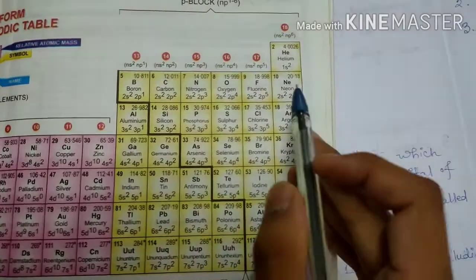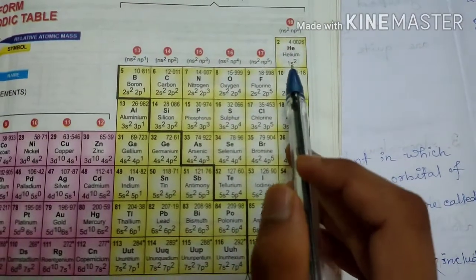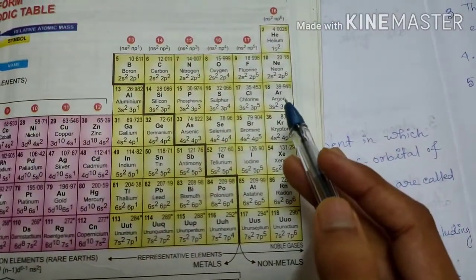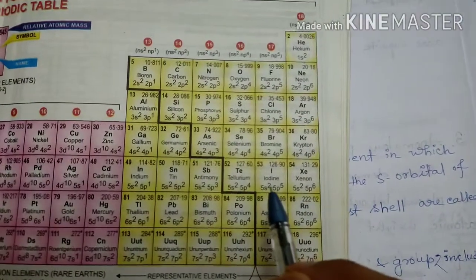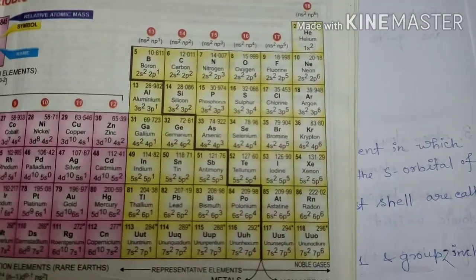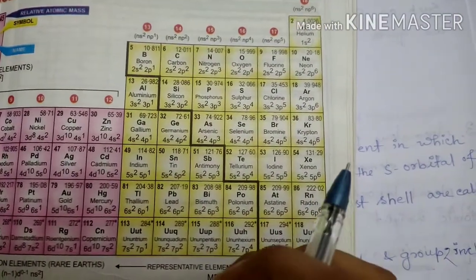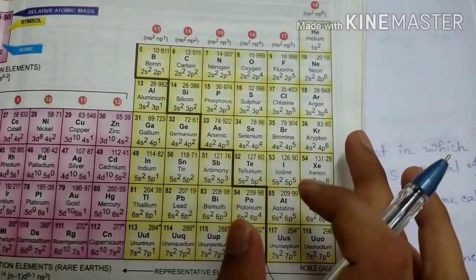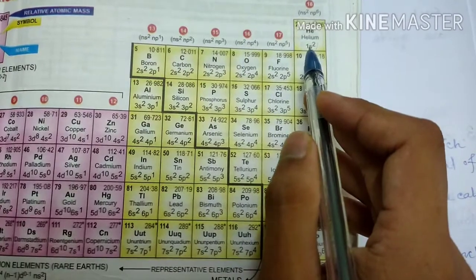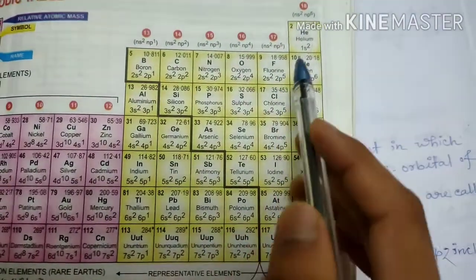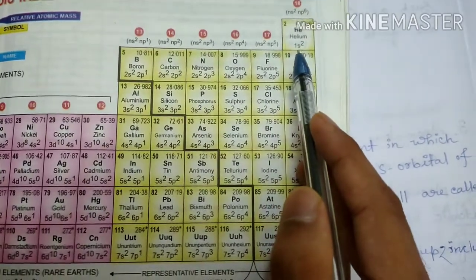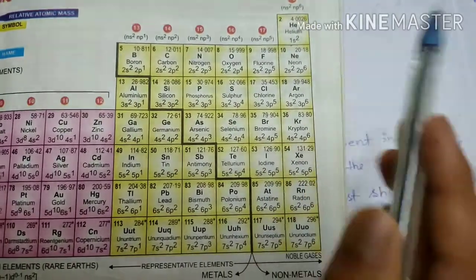From the definition of S block element, the elements whose last electron enters the s orbital are called S block elements, so helium is an S block element because its outermost electron enters the s orbital.